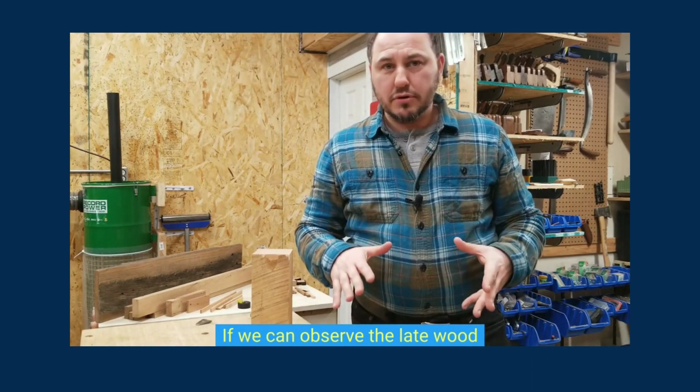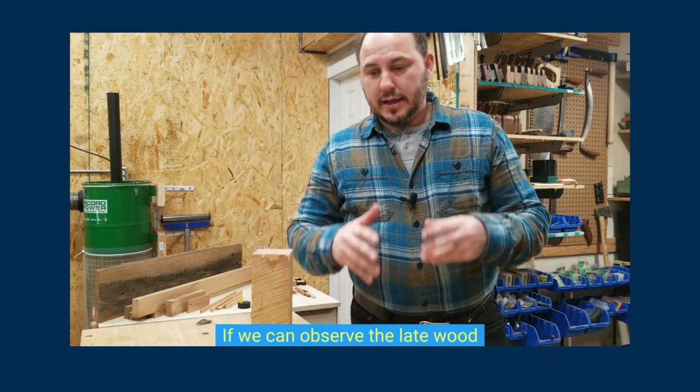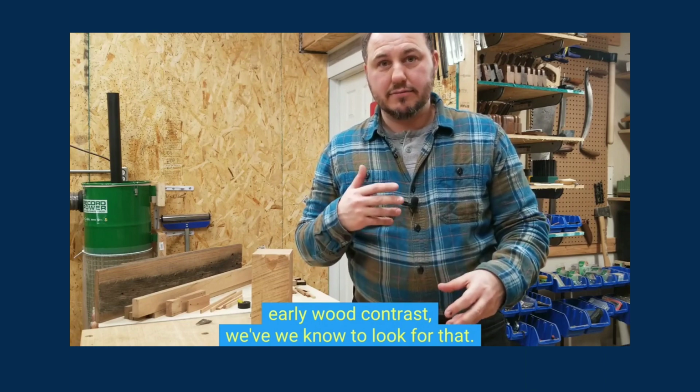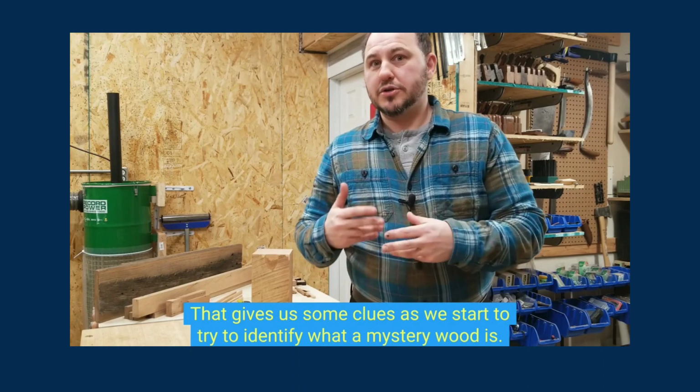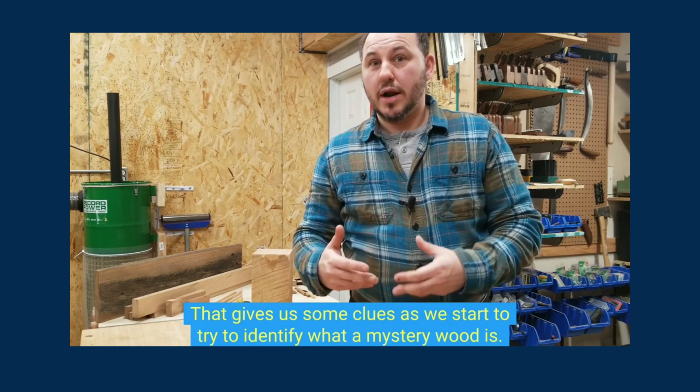If we can observe the late wood, early wood contrast, if we know to look for that, that gives us some clues as we start to try to identify what a mystery wood is.